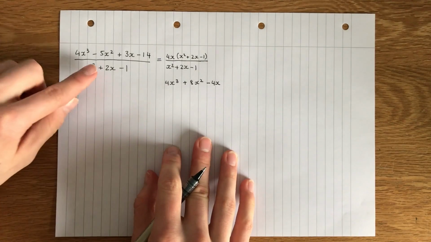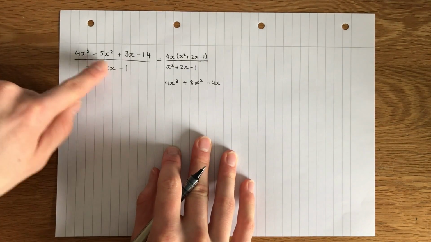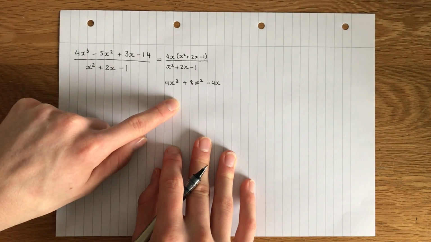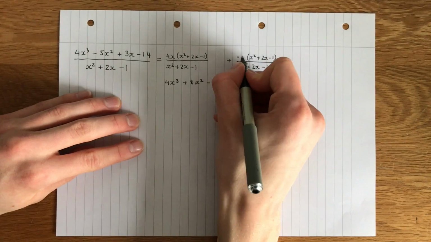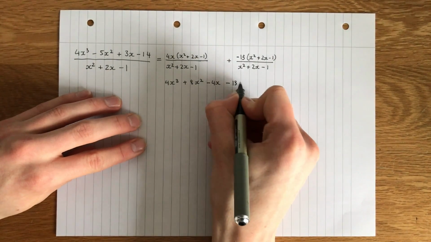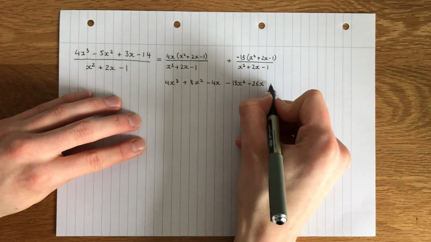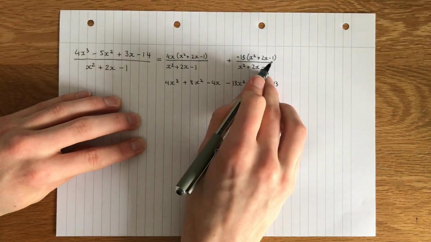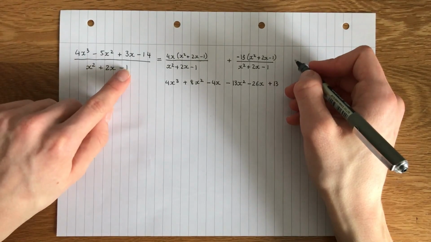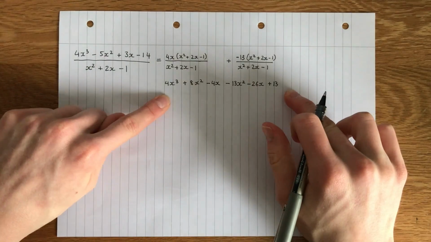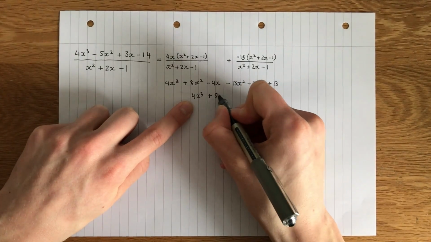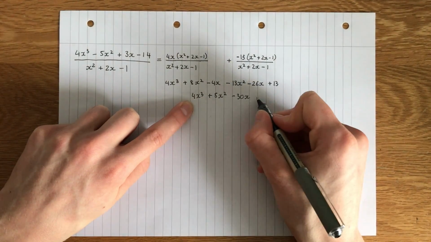So then we want to create this negative 5x squared, but because we have a positive 8x squared here, we need to turn that into a minus 13x squared. So multiply it by minus 13, and that will give us our minus 13x squared minus 26x and add 13, because two negatives multiplied together make a positive. And then the rest just stays as a remainder. So here, if we bring all this together and collect like terms, then we get 4x cubed, add 8x squared, minus 30x, and add 13.